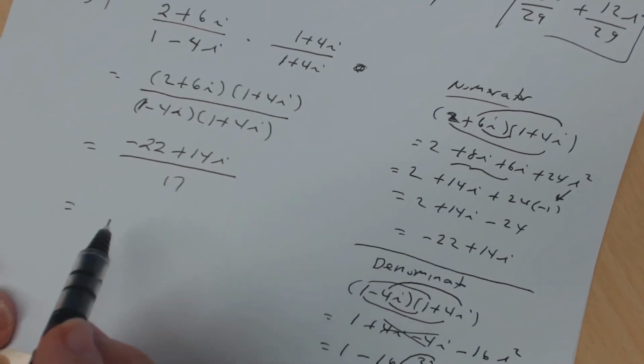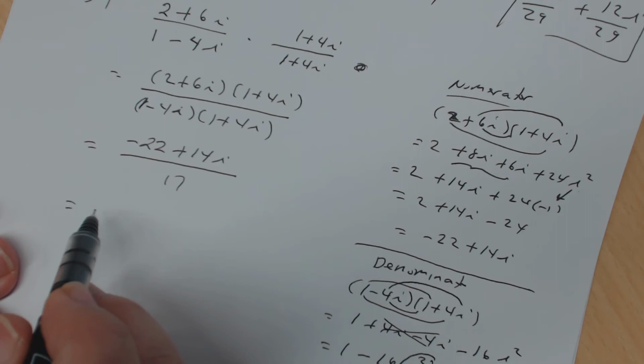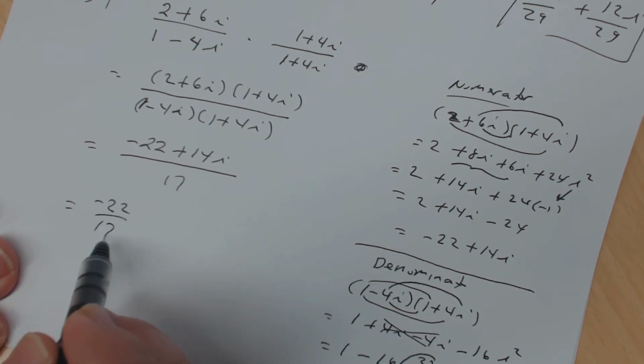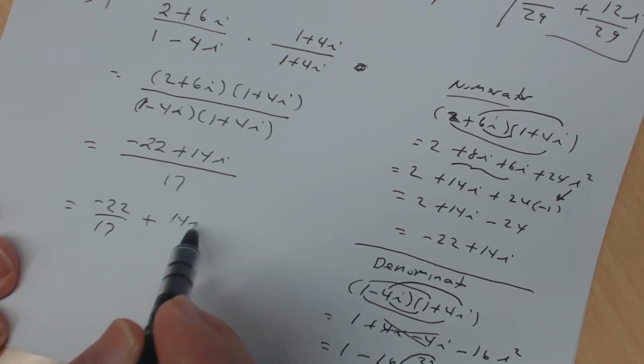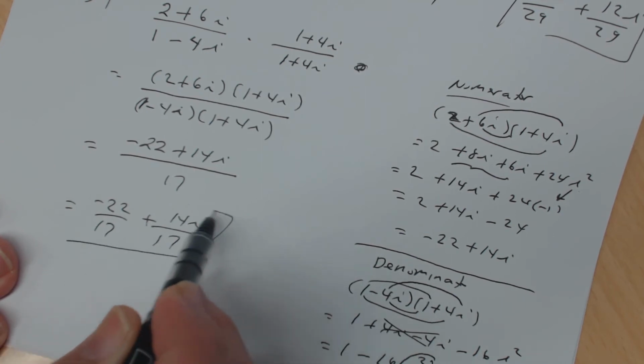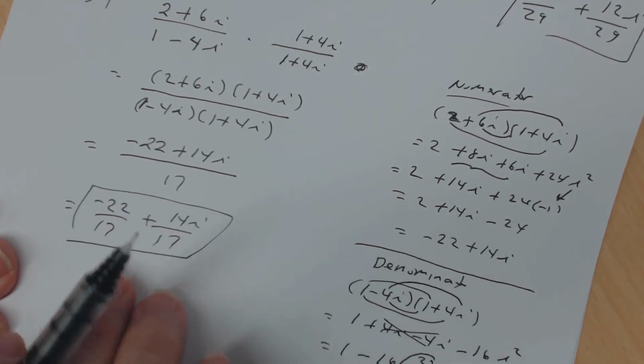All right, putting it in standard form, I'm going to get negative 22 divided by 17, plus 14i divided by 17. And so that's your answer. That's your answer in standard form.